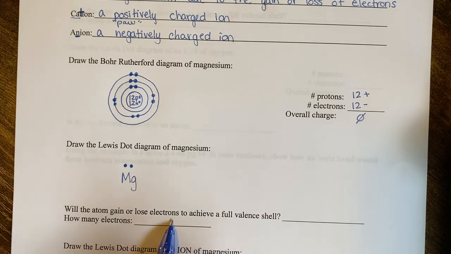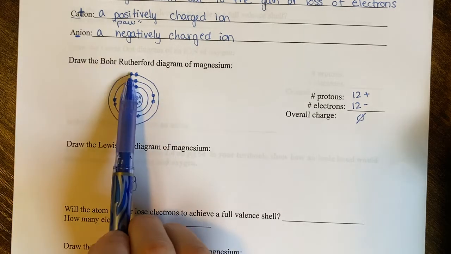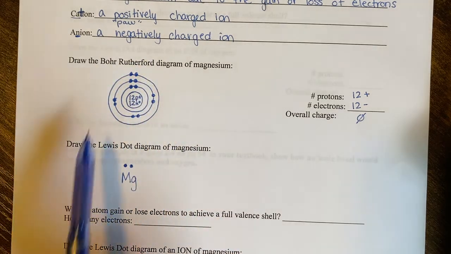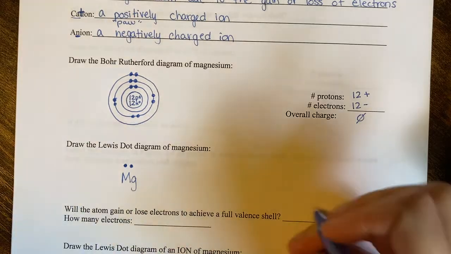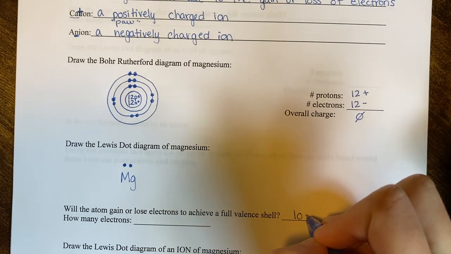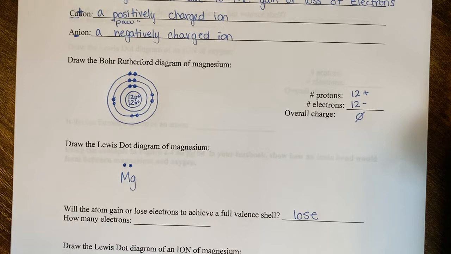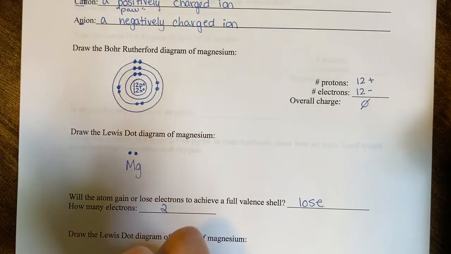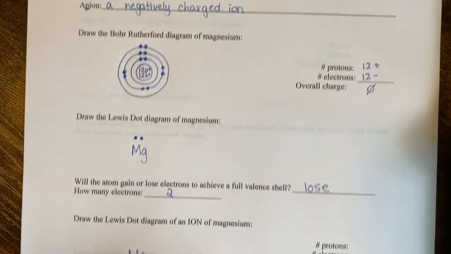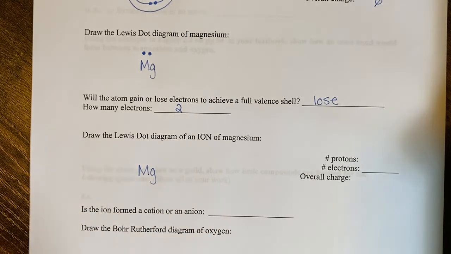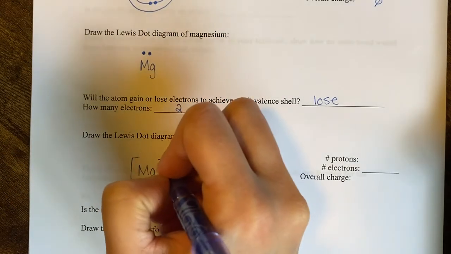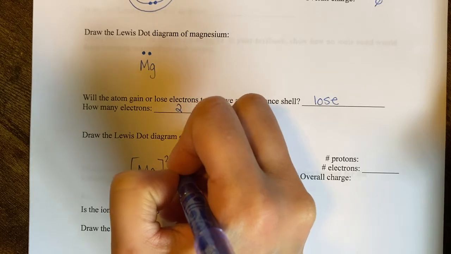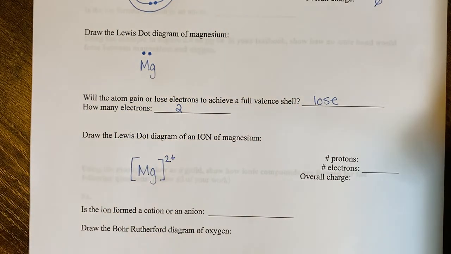Will the atom gain or lose electrons to achieve a full valence shell? In this case, it's easier for it to lose 2 electrons than it is to gain 6 more. So here we're going to lose electrons. How many? We're going to lose 2. So when we remove those 2 electrons, the Lewis dot diagram for the ion is going to be magnesium with square brackets around it and a charge of 2 plus.